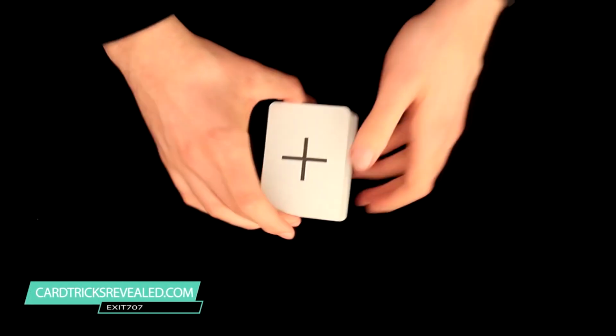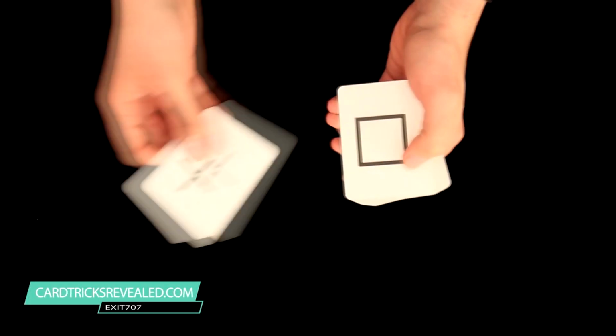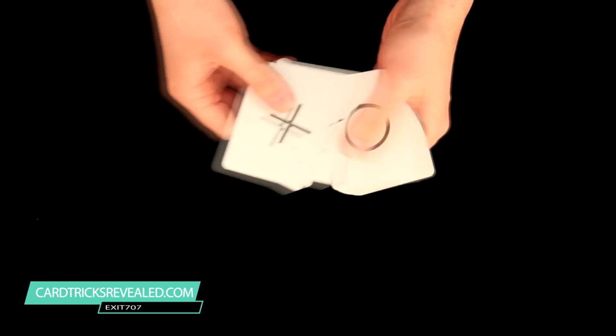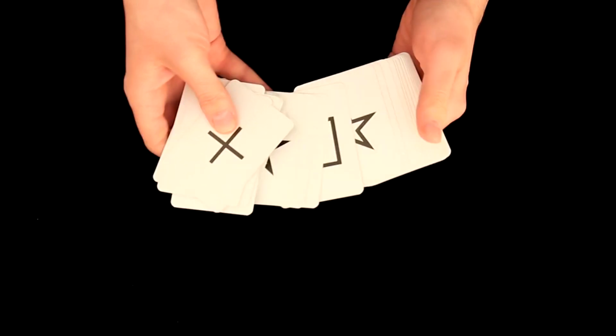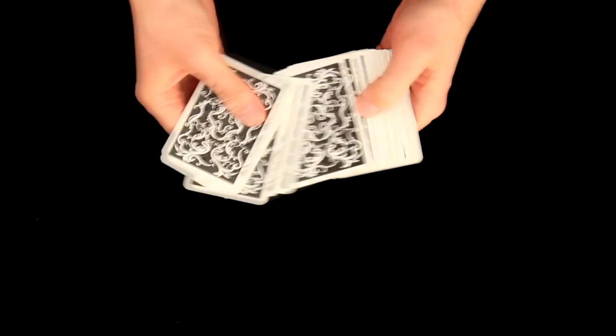For this experiment we need ESP symbols. We will use cross, wavy lines, square, star and circle. You can see that we have a lot of symbols in this deck. We will mix them and then we can ask the spectator to cut the deck as well if he wants. Then he will select one symbol.